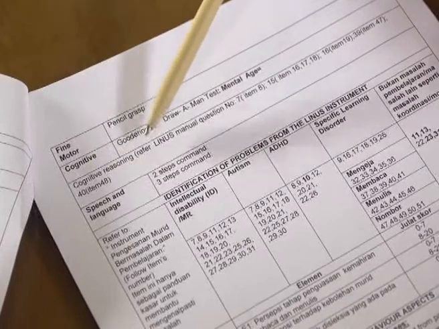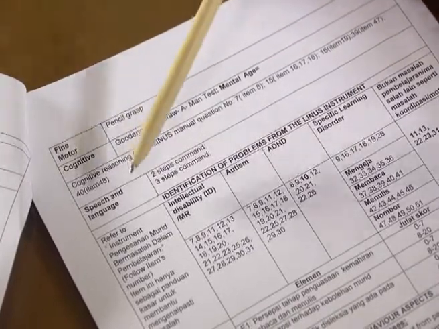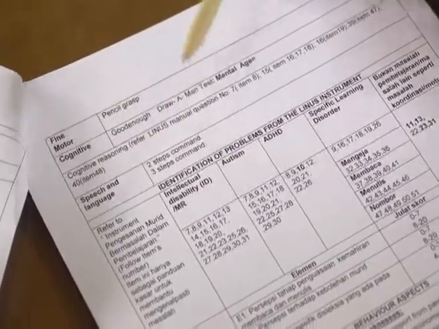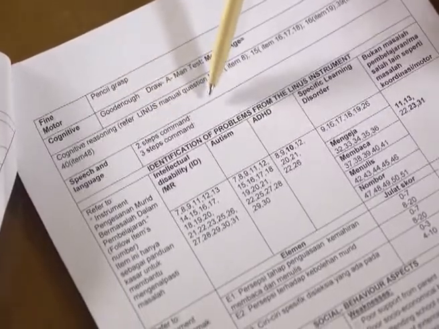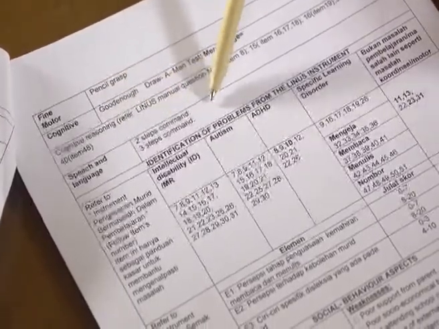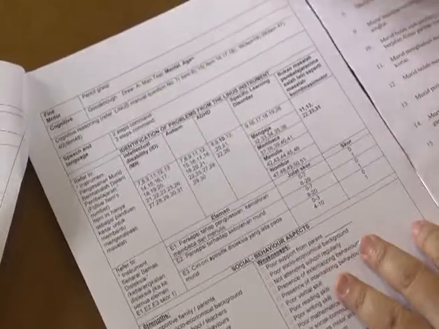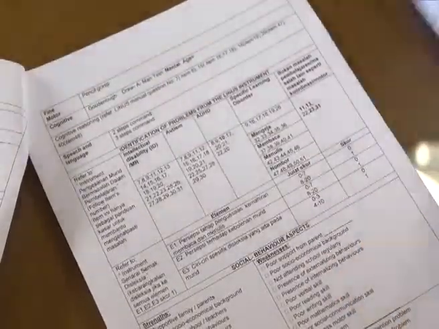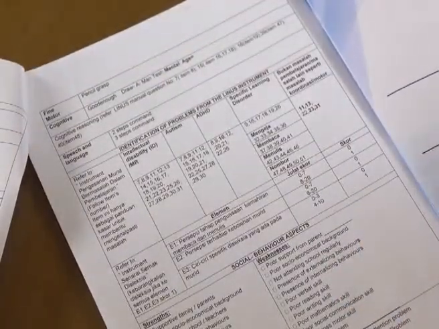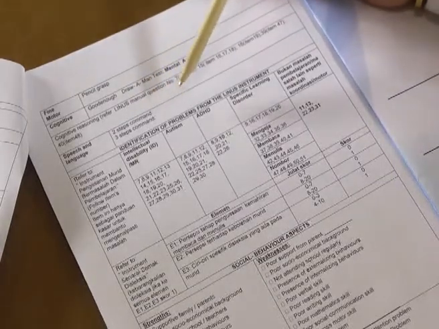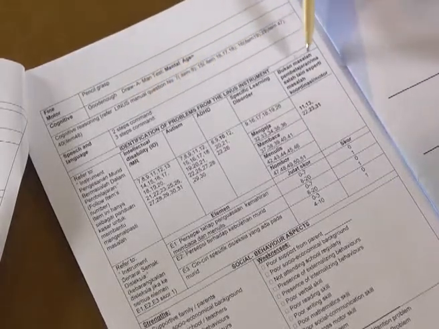Cognitive reasoning, assess speech and language in 2-step command and 3-step command. We also can refer to the LINUS screening tools done by the teacher, to identify problems from the LINUS instrument.